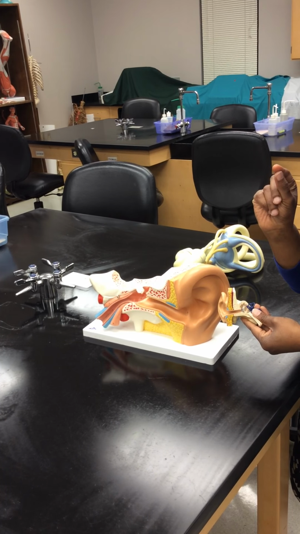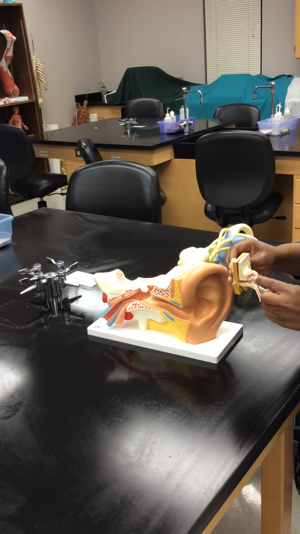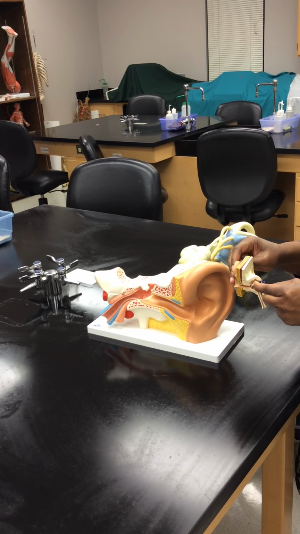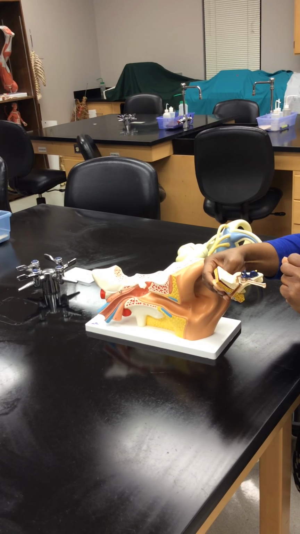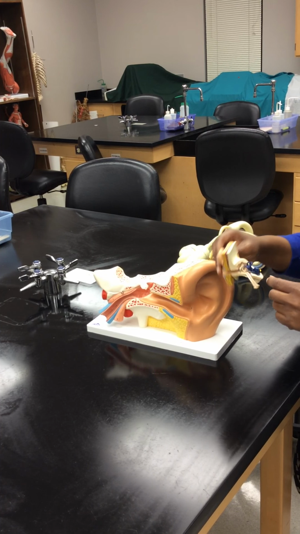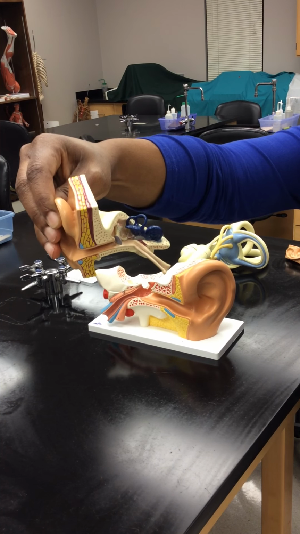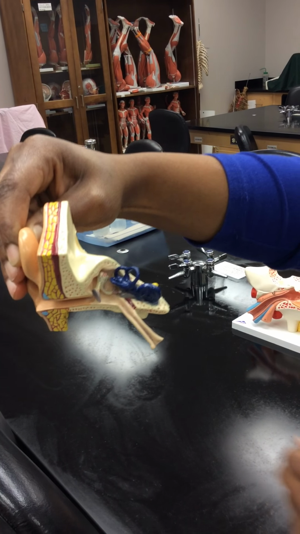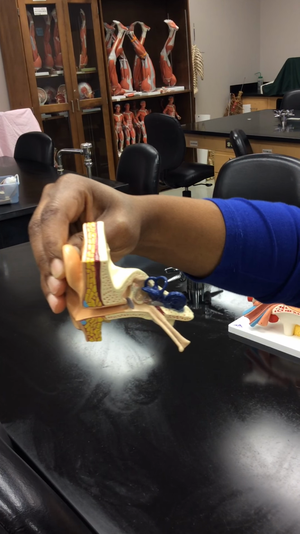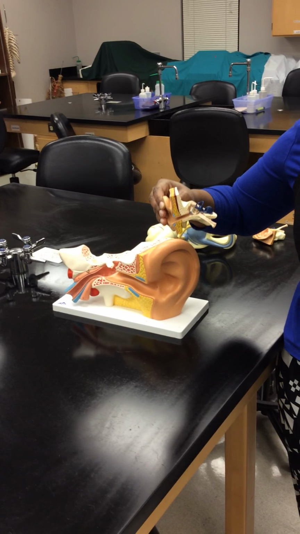Now, the ear ossicle that's attached to the tympanic membrane is your malleus. So the tympanic membrane vibrates the malleus. The malleus then vibrates the incus. The incus then vibrates the stapes. The stapes is this little triangular portion on the inside there. So here we have tympanic membrane, malleus, incus, stapes on the inside. The stapes opens into the oval window. The oval window is what connects the middle ear to the inner ear.